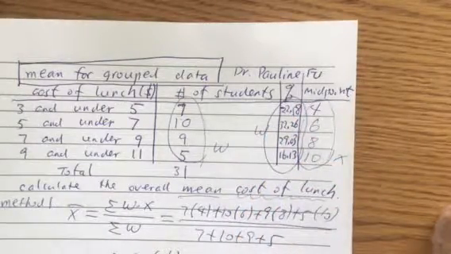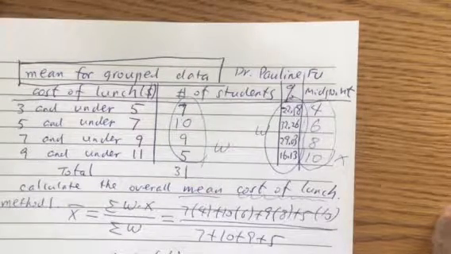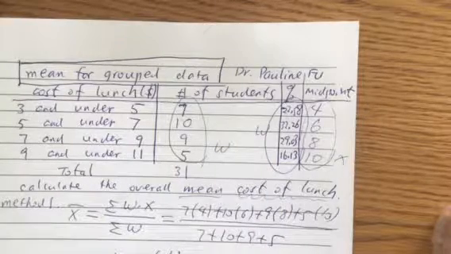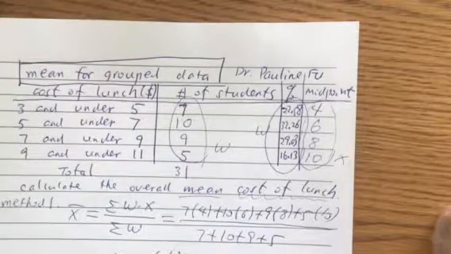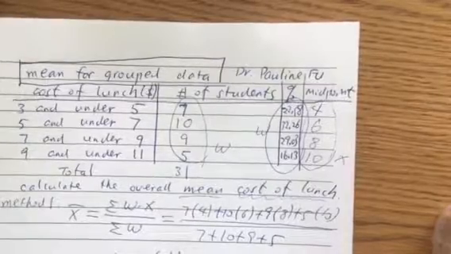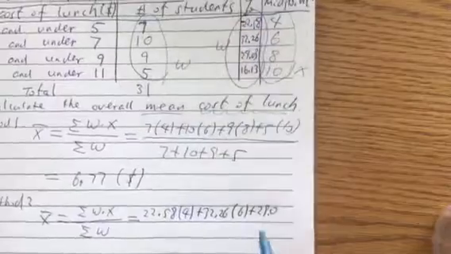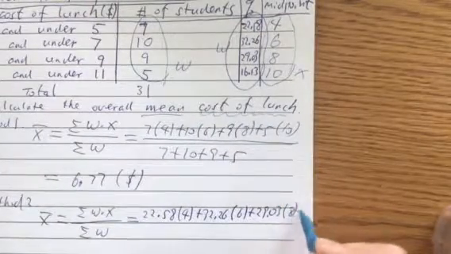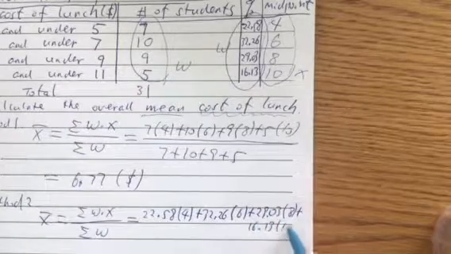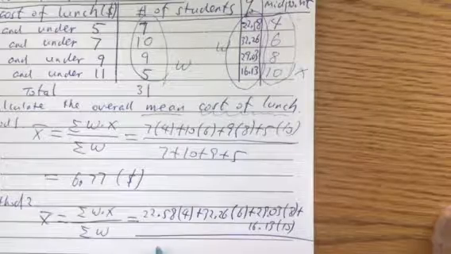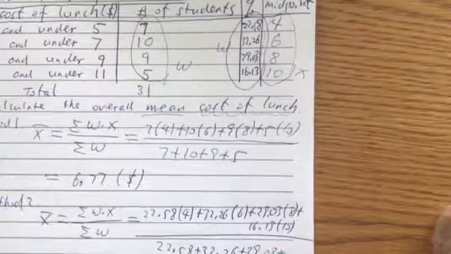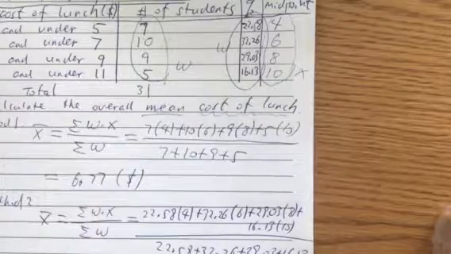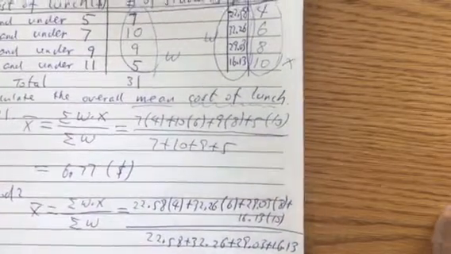We still use the same formula, sigma W times X divided by sigma W. So W: 22.58 times 4 plus 32.26 times 6 plus 29.03 times 8 plus 16.13 times 10, divided by adding all W: 22.58 plus 32.26 plus 29.03 plus 16.13. Maybe it's easier to use the list for this data.